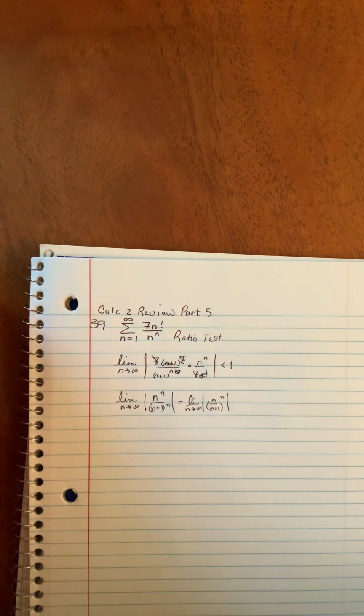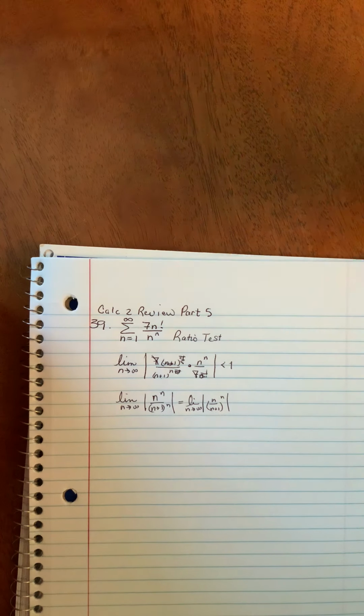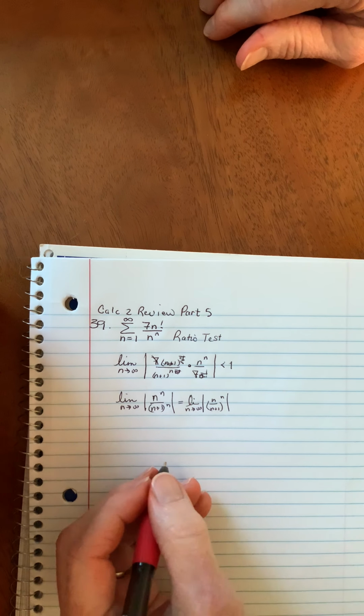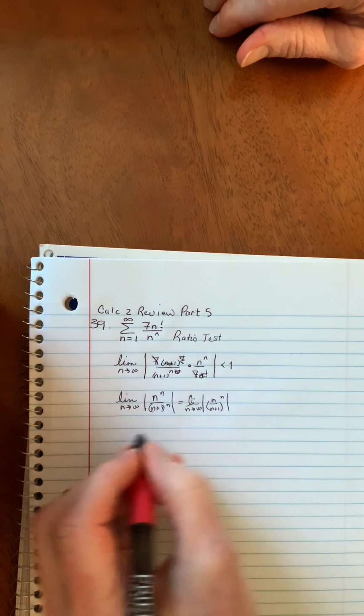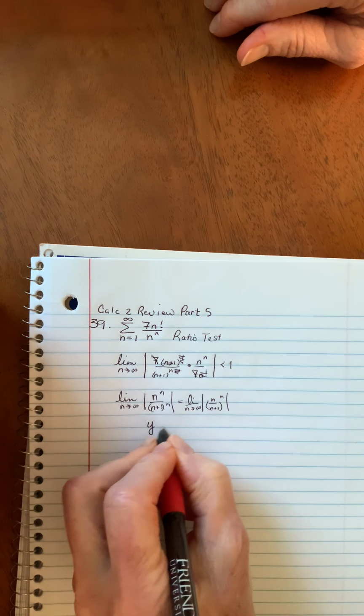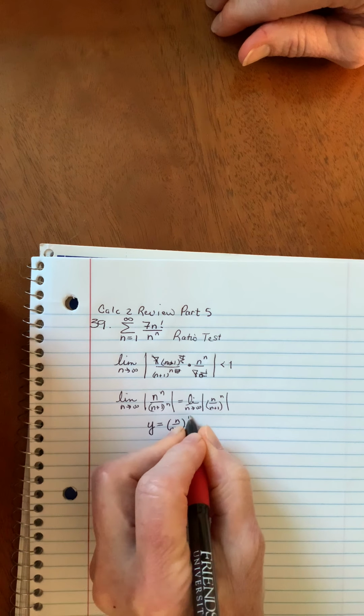Now, you can't really figure that out right away, so we've got to use some logarithmic work to try to find that limit. So I'm going to say that y is equal to n over n plus 1 to the nth power.